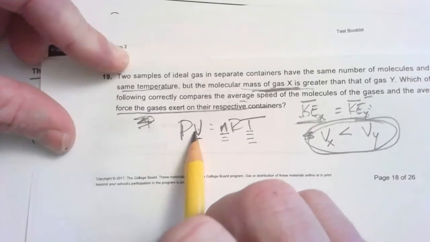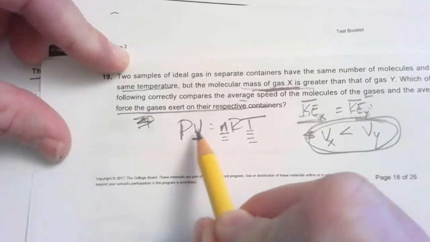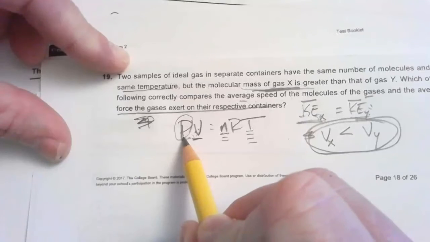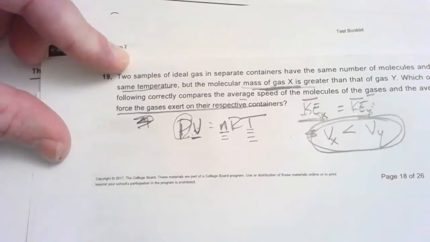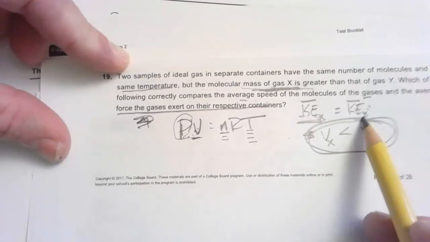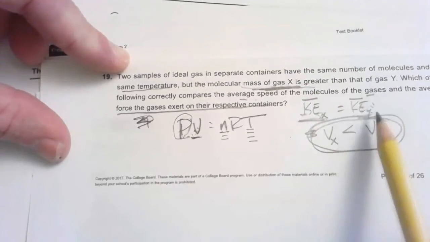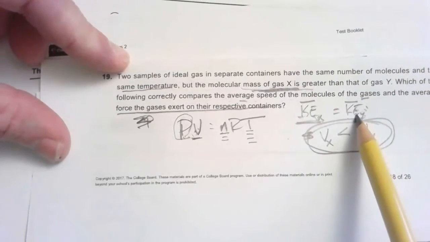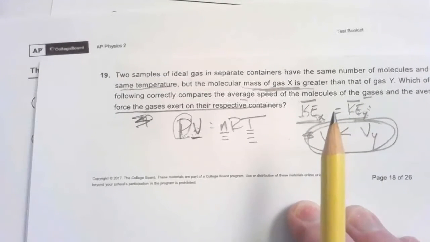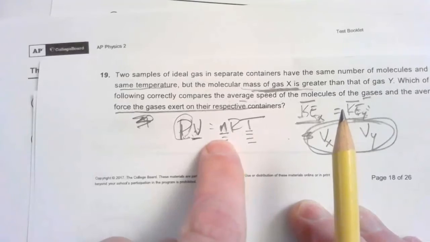But they don't tell me this V. Because if they said they were in identical containers, then they would have to have identical pressures. But they don't say that. They just say the containers are separate and they have the same number of molecules, at the same temperature.